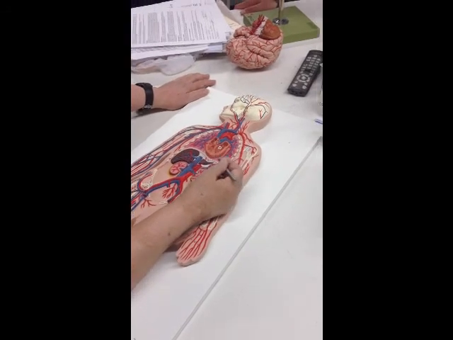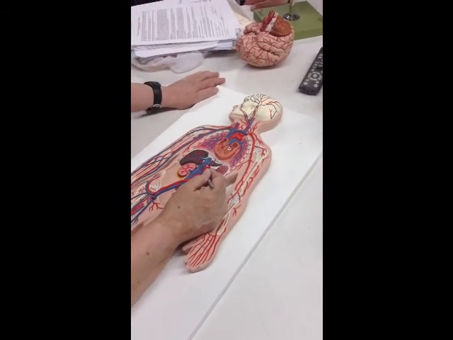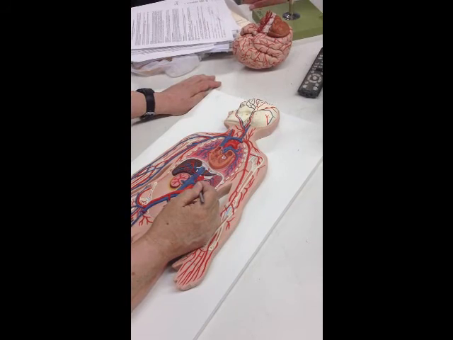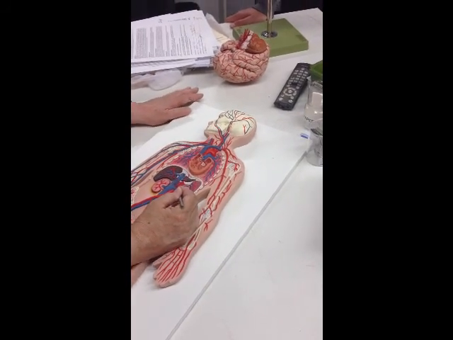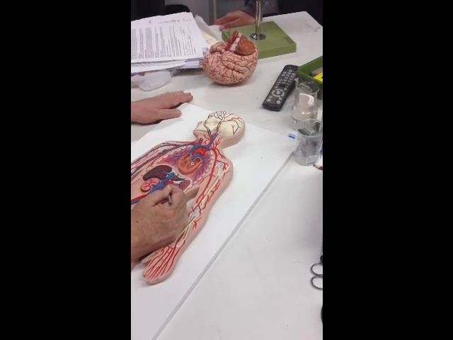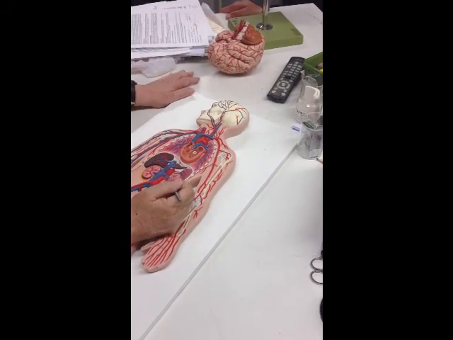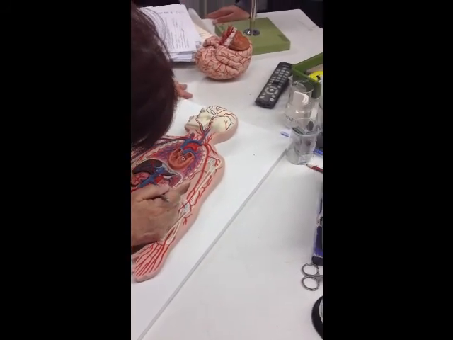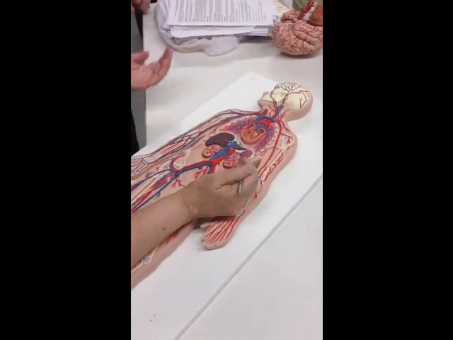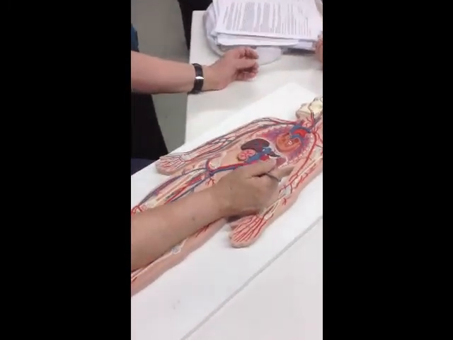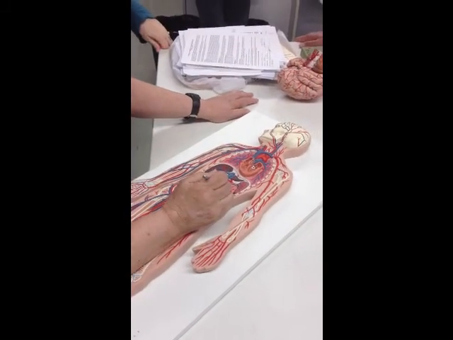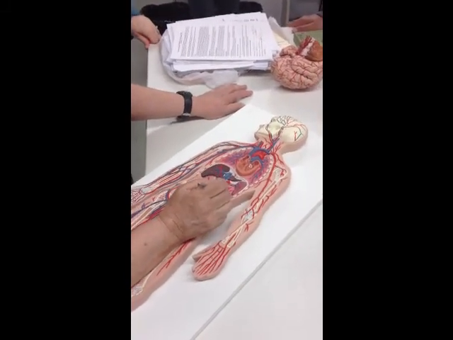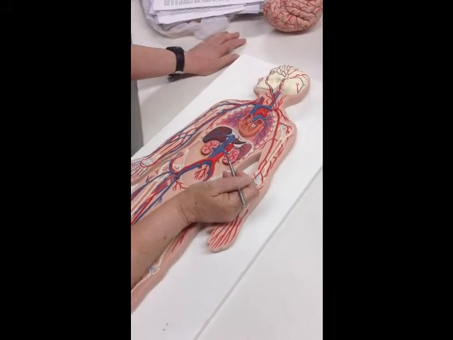Okay. And then the next one would be the superior mesenteric, and then the inferior mesenteric. And those serve the GI tract. Superior, the upper part, and the inferior, I guess, more the lower part. And then we have the renal arteries, not shown very well here, coming off to the kidneys, okay?